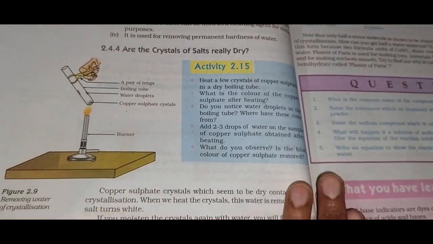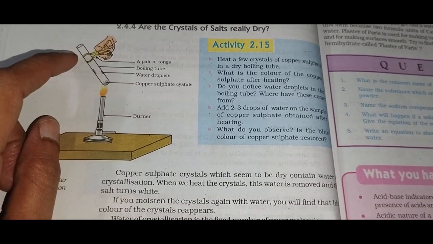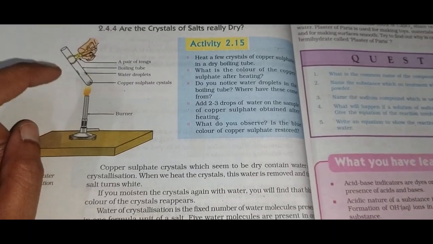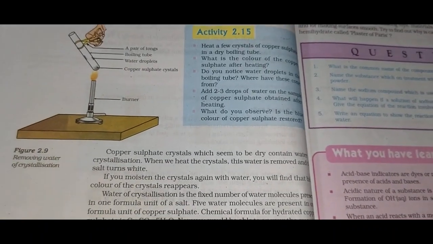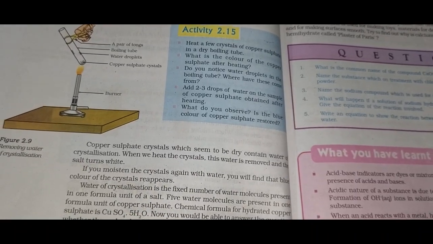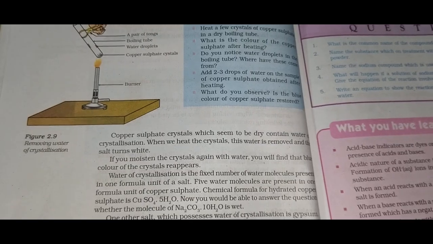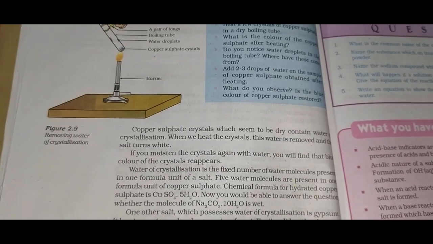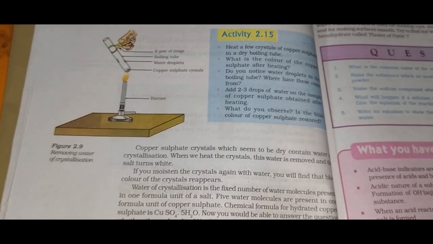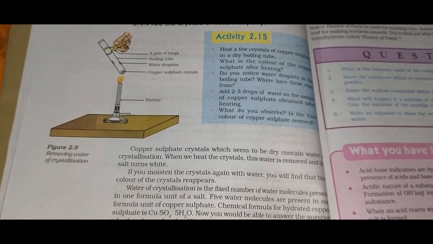Then when we take copper sulfate crystals, which seem to be dry, they contain water of crystallization. So we see the copper sulfate crystals. It appears dry, but it has some water inside it. This can be removed by heating it. Actually, it will be blue in color, no? When we heat it, it will become white by removal of water. If you moisten the crystals again, you will get the blue color again.